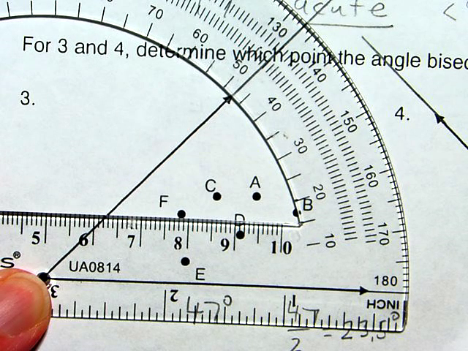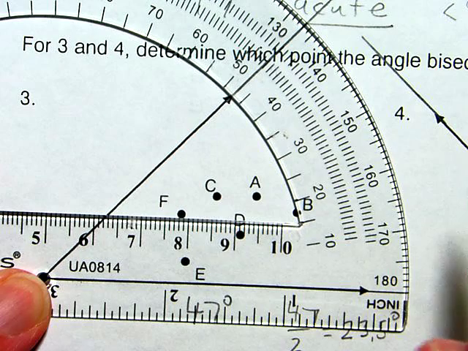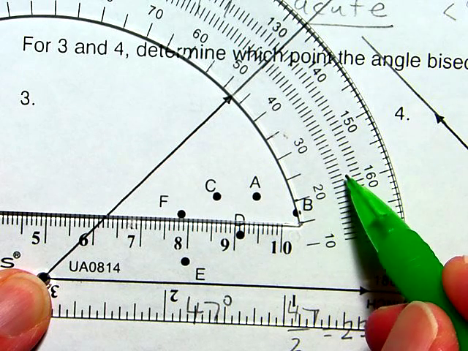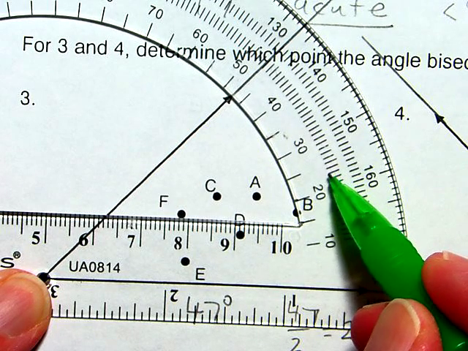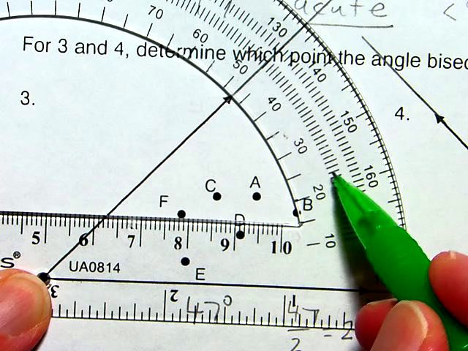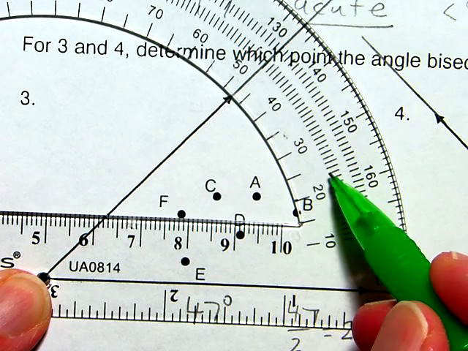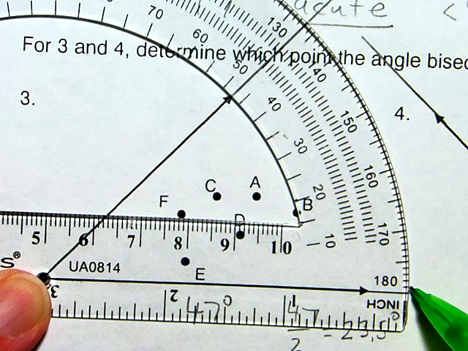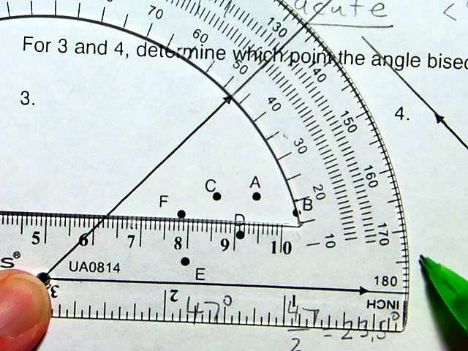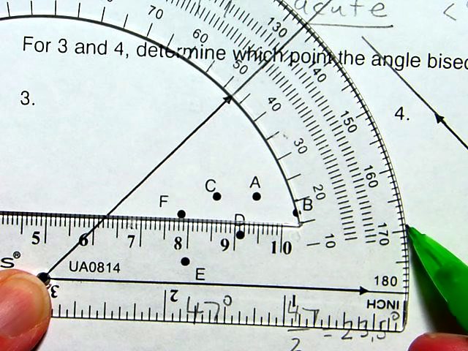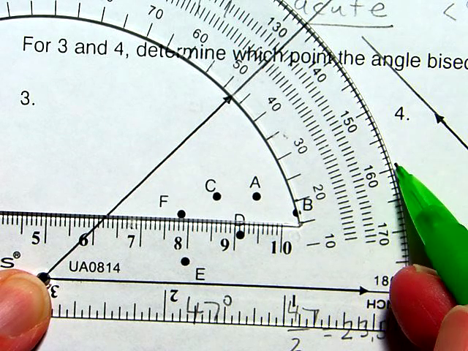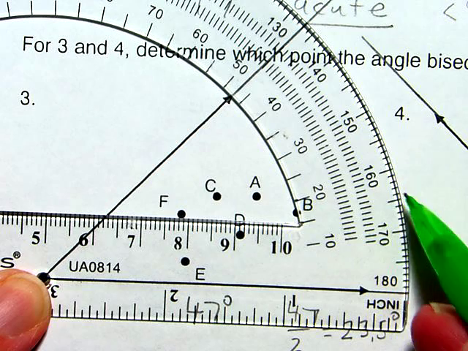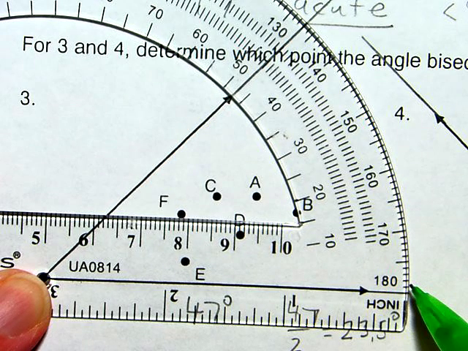Well, we do have a little bit of a problem here because 23.5 is about over there, but we can't really get through the protractor to be able to draw it. So we're going to do something slightly different. We're going to count off on the outer side here 23.5 degrees because that's the same thing. We're going to count off 23.5 degrees on our clockwise outer scale, and we're going to sort of improvise.